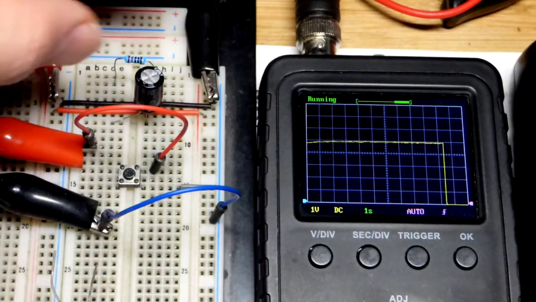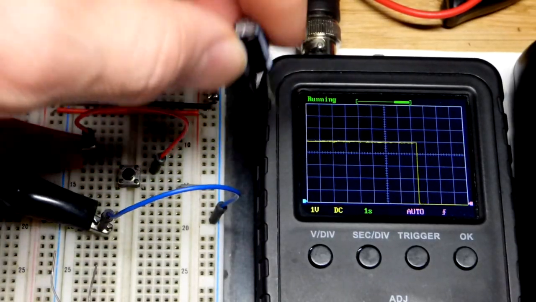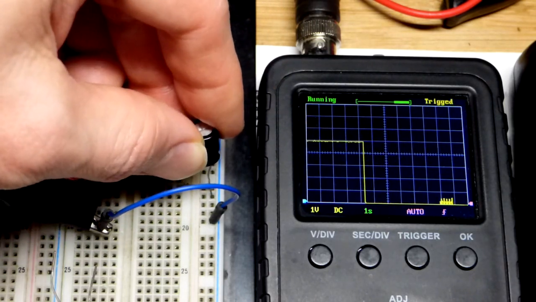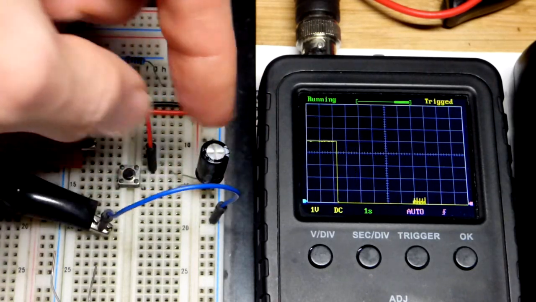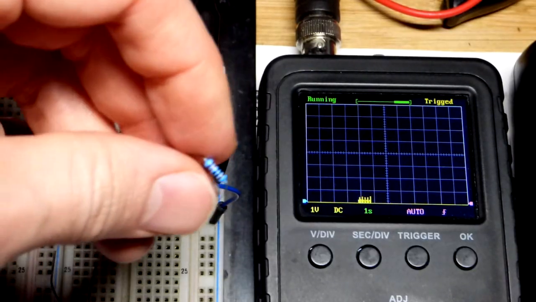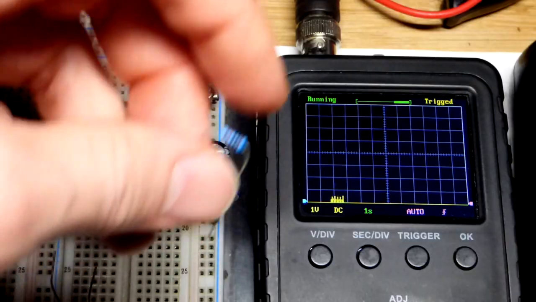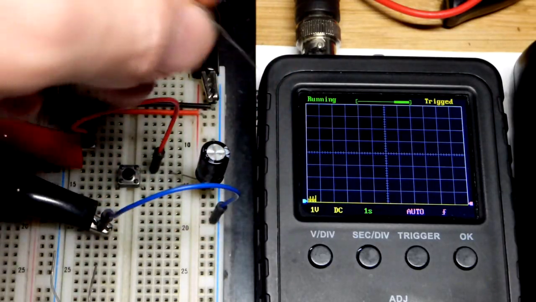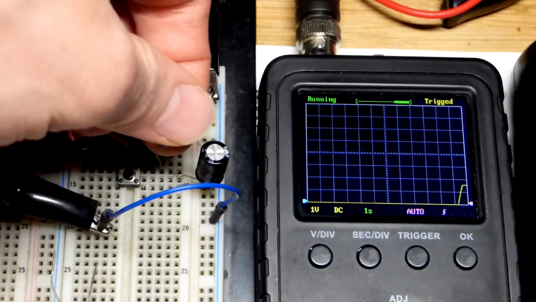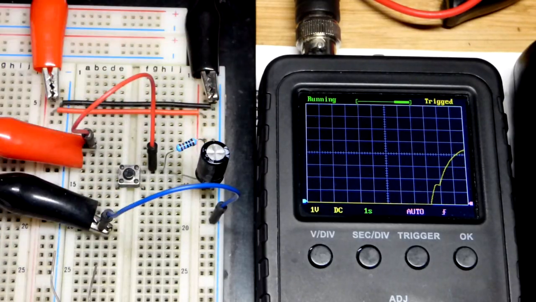So that was a 1000 microfarad capacitor and a 1000 ohm resistor. Now this is a 100 microfarad capacitor, so it's 1/10 the capacitance of that 1000 microfarad. This is a 10,000 ohm resistor. It's 10 times the resistance of the 1000 ohm resistor. We're going to set that there, and you're going to see it charge once I get a connection right there.